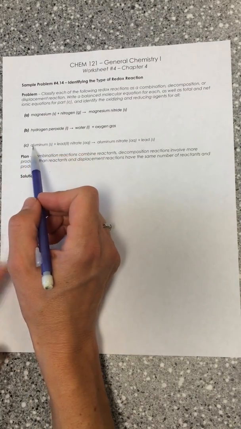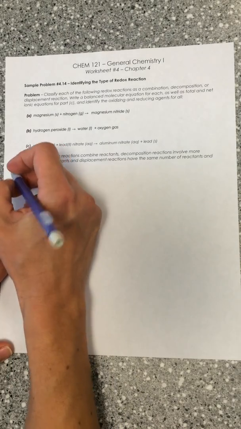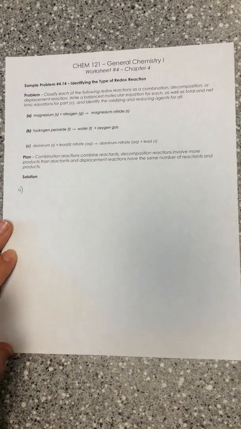Okay, so we've got 3 examples here, 3 reactions. Again, from chapter 2, we need to put these all together into a balanced chemical equation, and assign oxidation numbers so we can see who's being oxidized and reduced, putting it all together here. All right, so let's work on problem A.